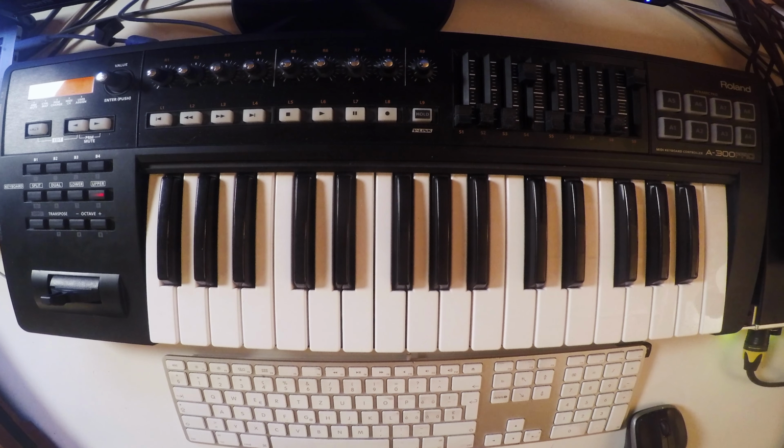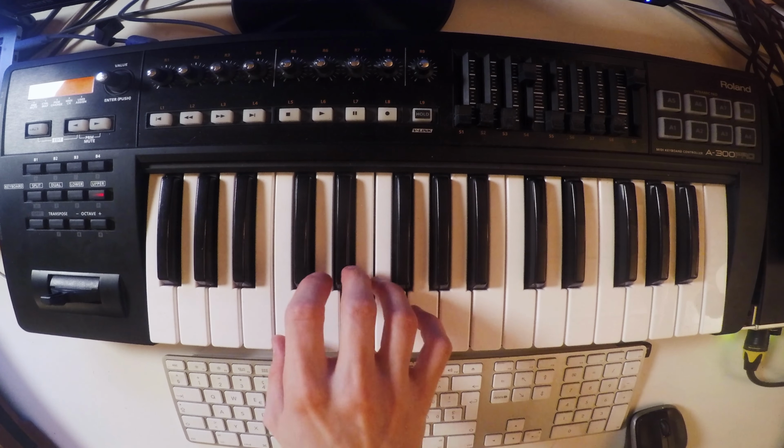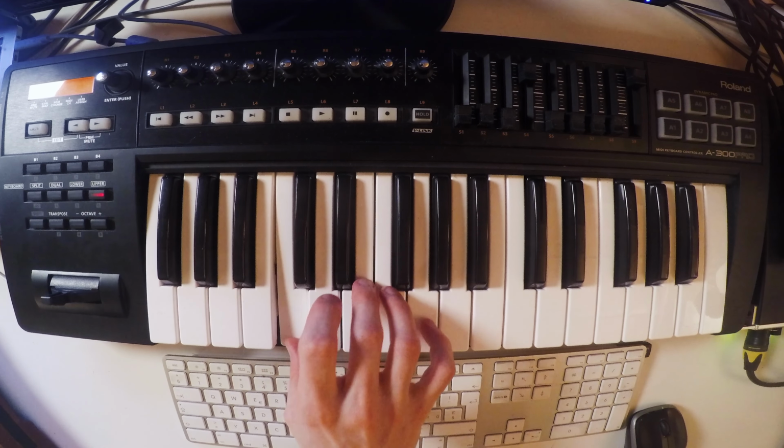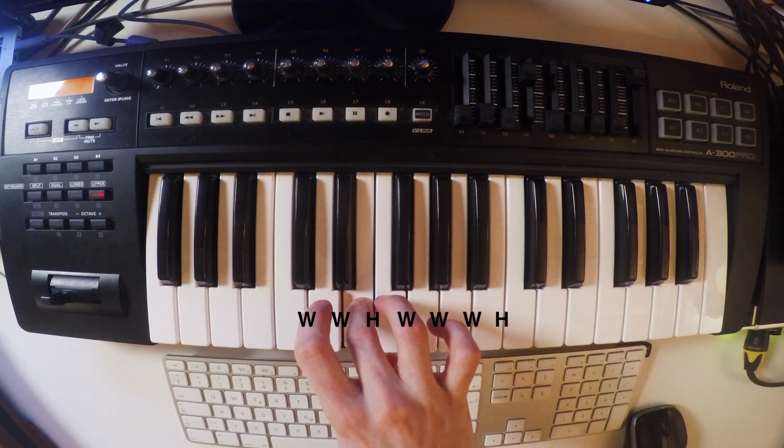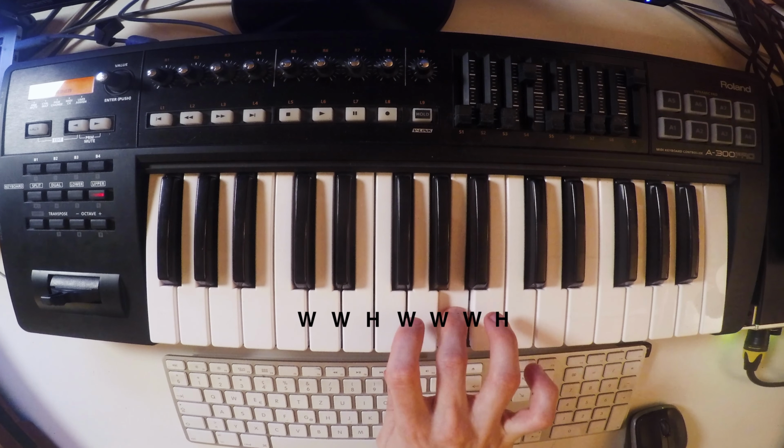Now, if we look at this C major scale, and we remember what I just told you about the whole tone and the half tone, this major scale can be described with the following pattern. We start on the C, then we move up a whole tone, whole tone, half tone, whole tone, whole tone, whole tone, half tone. And with this pattern, you can build any major scale, wherever you are on the keyboard.